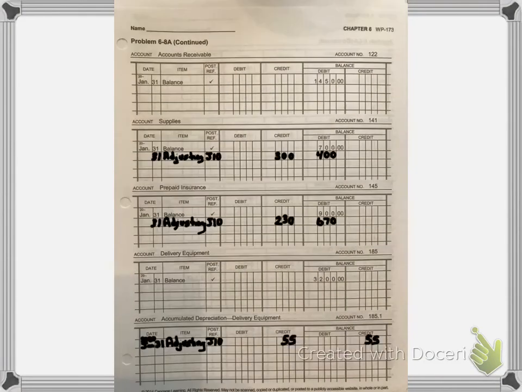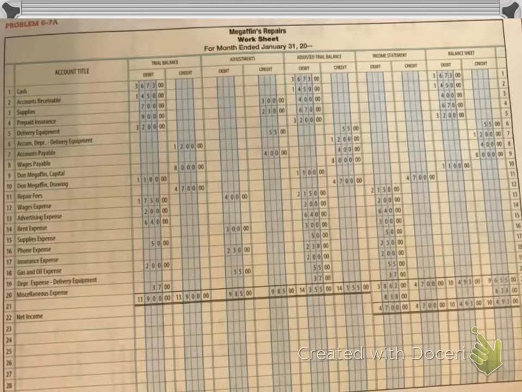So if we go back and look at our worksheet, we can see that we have quite a few expenses. Each of these expenses will be credited for its balance. Now, you cannot get the balances from the trial balance. You need to get the ending balances for those accounts after adjustments.